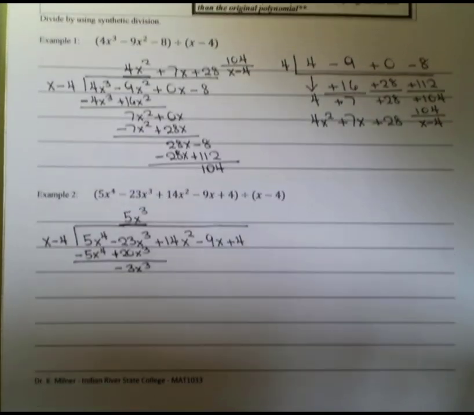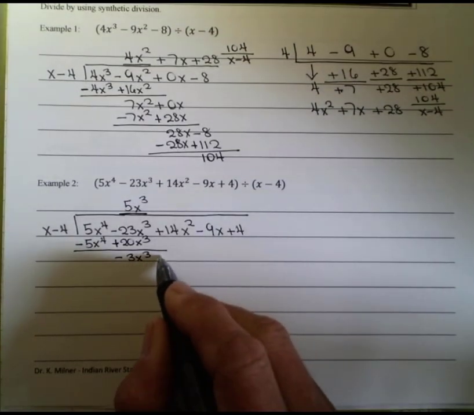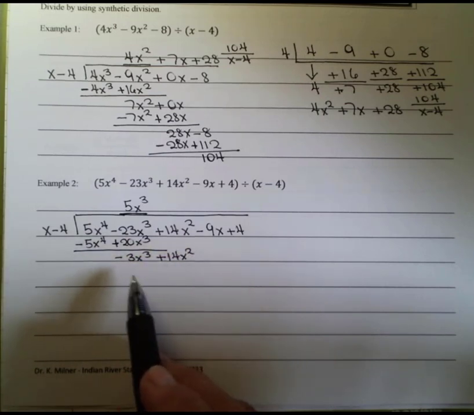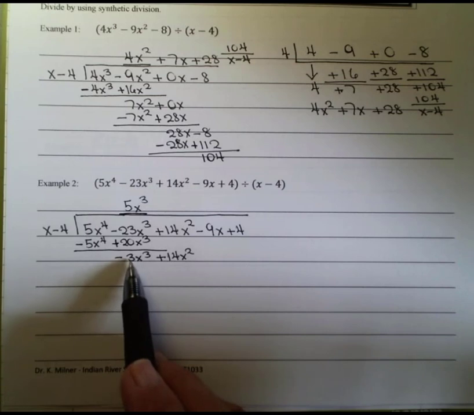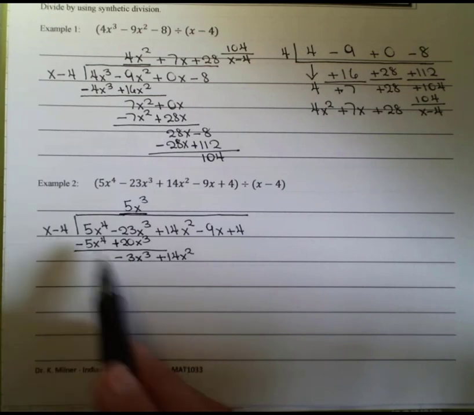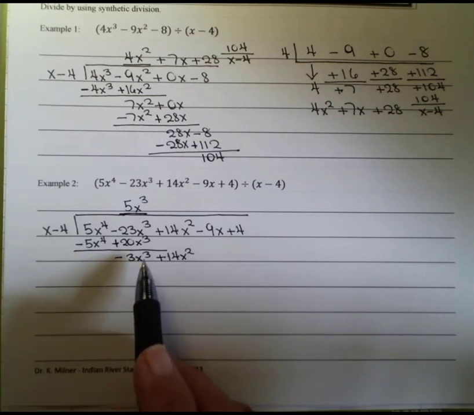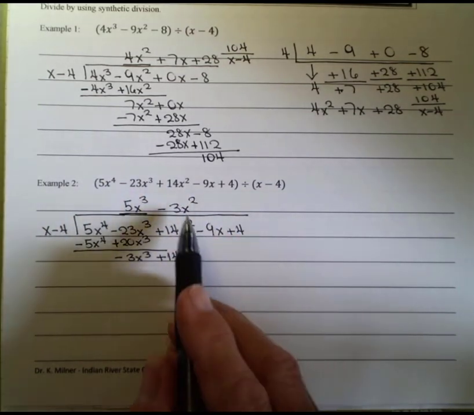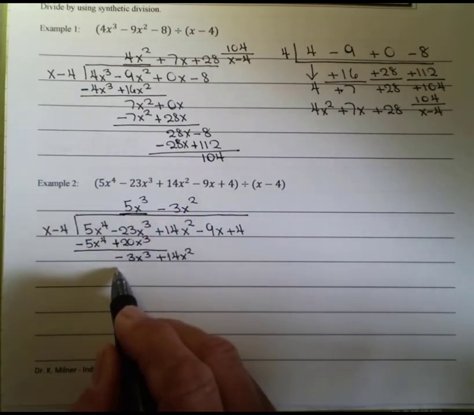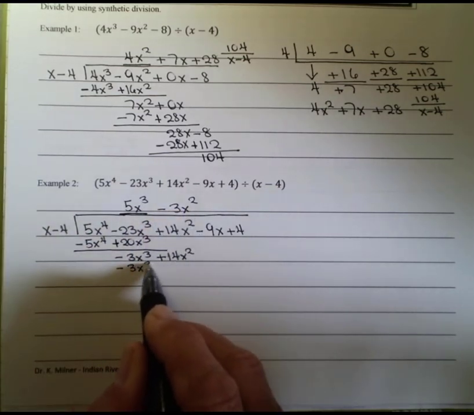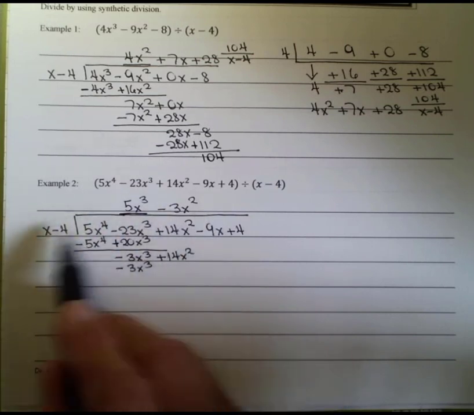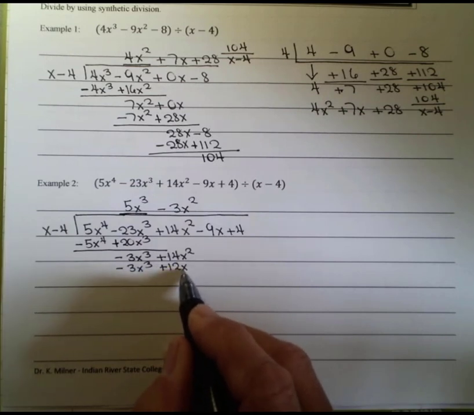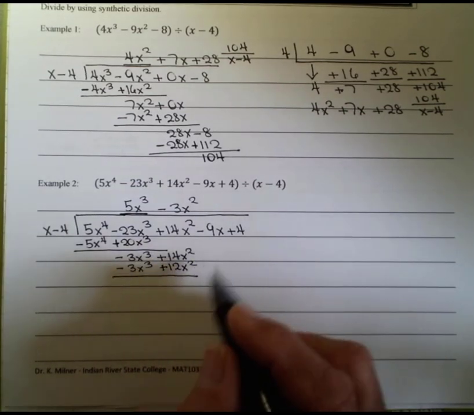The next one, I'm going to bring down the 14x squared and do the division and the multiplication again. What would I multiply times an x this time to get a negative 3x cubed? Well, it'd have to be a negative 3x squared. Let's try it. Negative 3x squared times x gives me a negative 3x cubed. And now let's multiply it times the second one. Negative 3 times negative 4 is a positive 12, and it's x squared. So those match, and that's what has to happen.